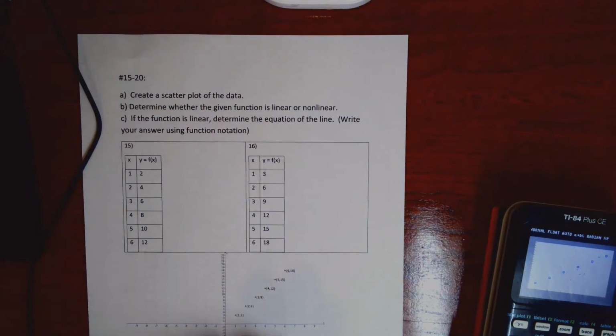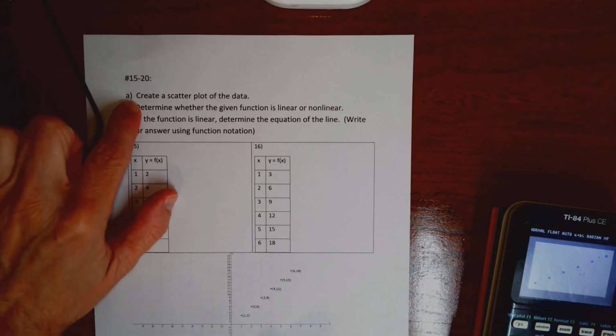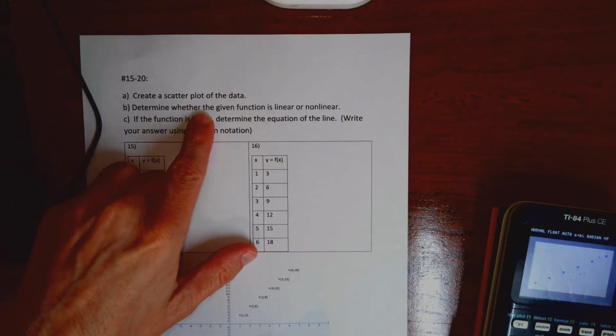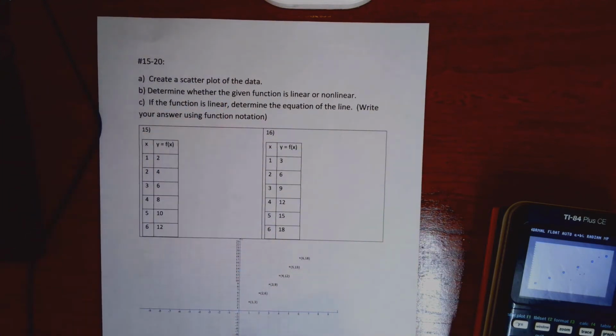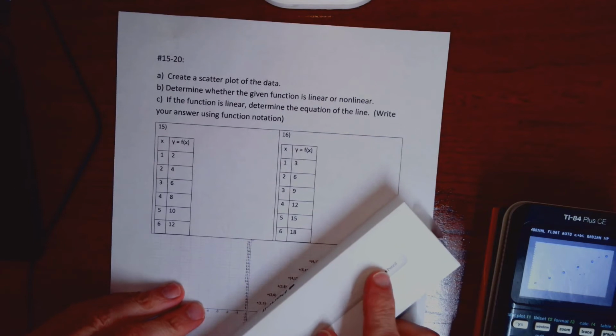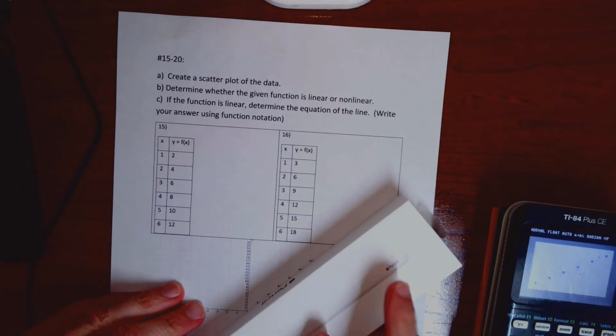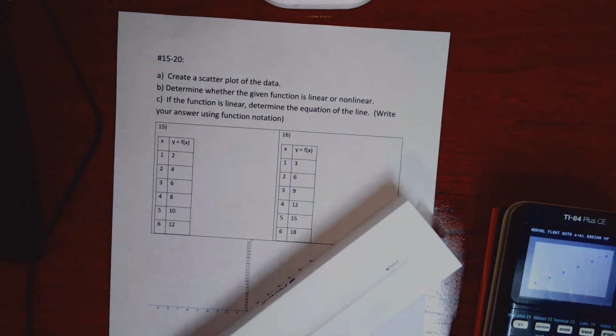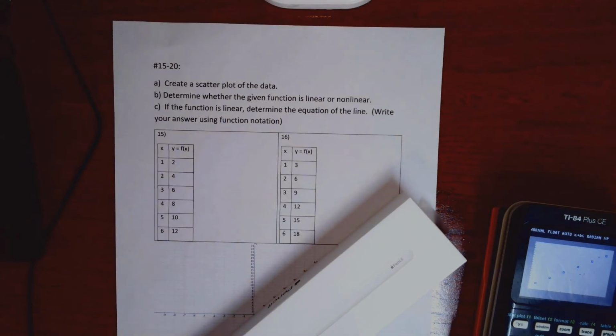So now that I have my data scatter plotted, I want to determine whether the data is linear or nonlinear. Data is perfectly linear if I'm able to draw a line and it goes through the points perfectly. I don't know if this is going to show up here so well, but if you look at the points that I drew, if I drew a line through those points, it goes perfectly through those points. That means this data is absolutely linear.